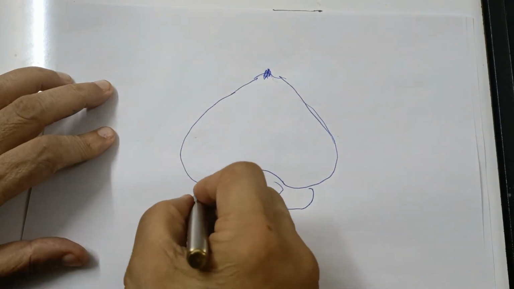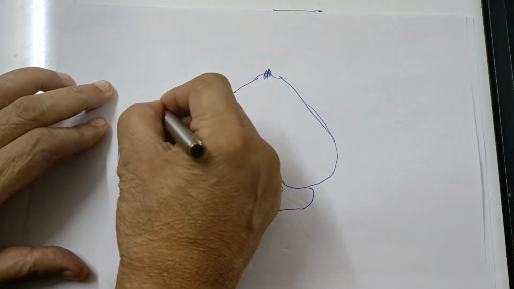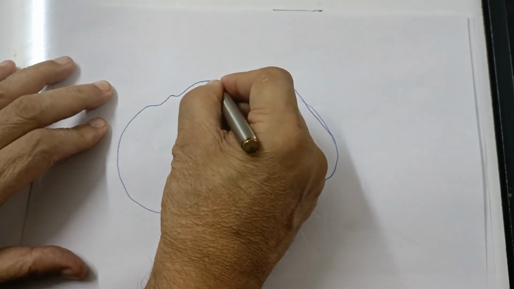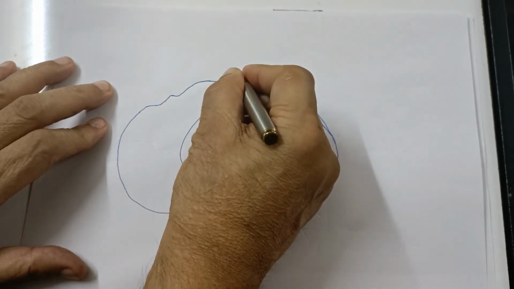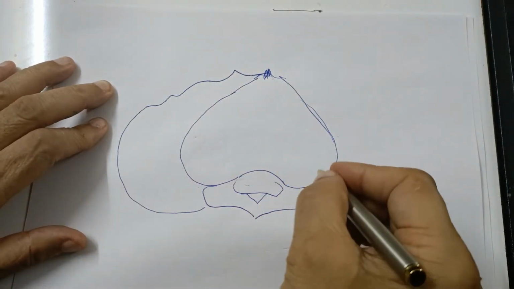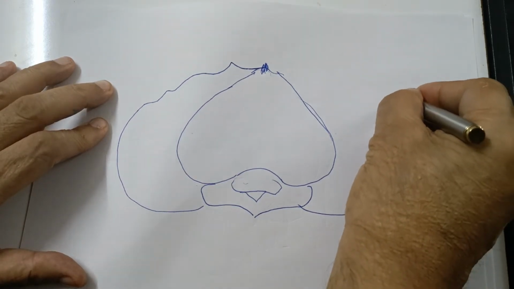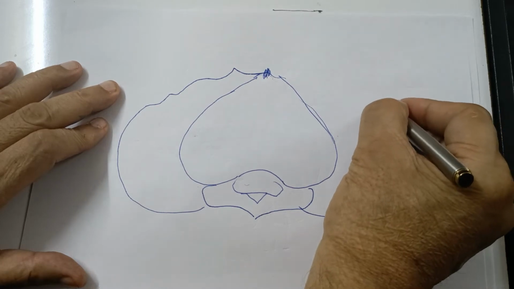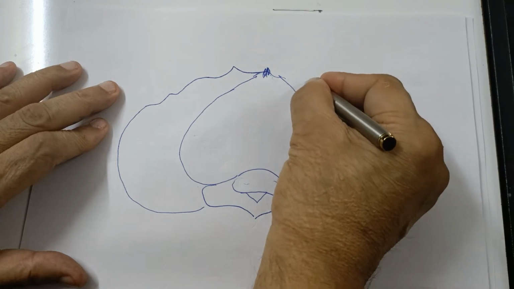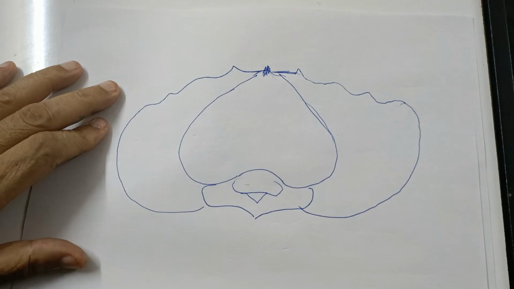On this side, you will have the iliac crest, and then you will have the anterior superior iliac spine, the anterior inferior iliac spine, the pectineal eminence, the notch for the artery, vein, and nerve, the pubic tubercle, and the pubic crest. Let us make it on this side: the iliac crest, the anterior superior iliac spine, the anterior inferior iliac spine, the pectineal eminence, the notch for the artery, vein, and nerve, the pubic tubercle, and the pubic crest.